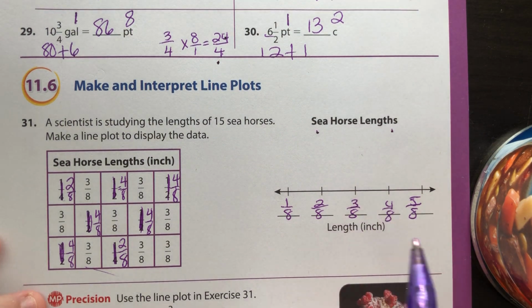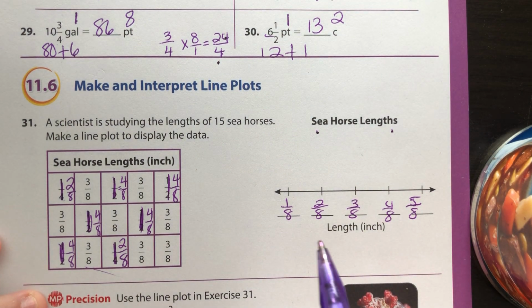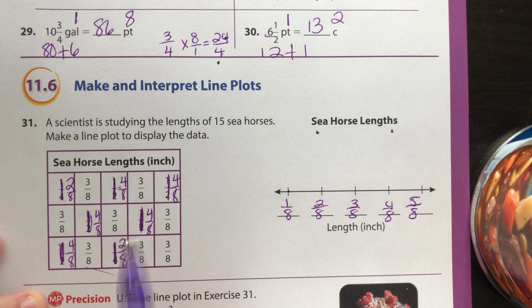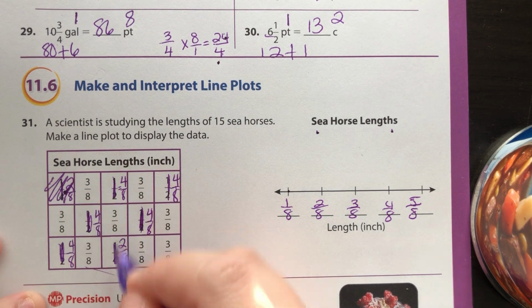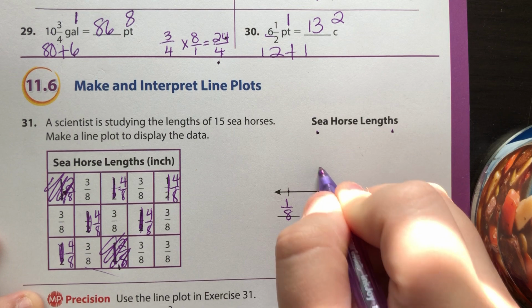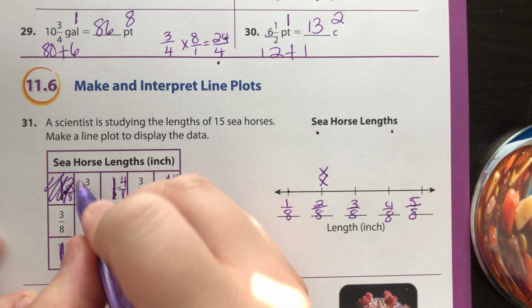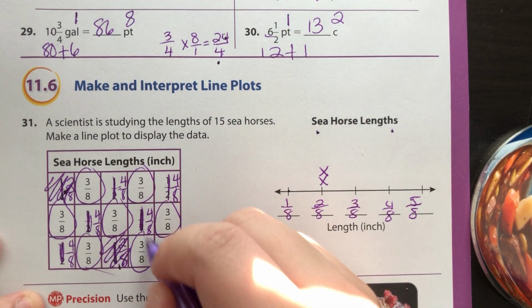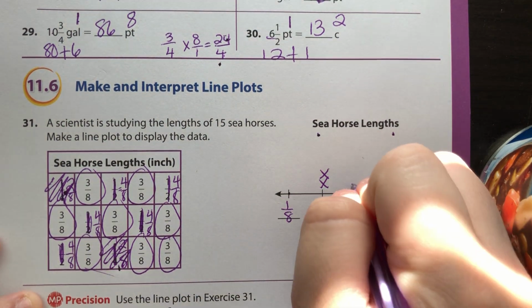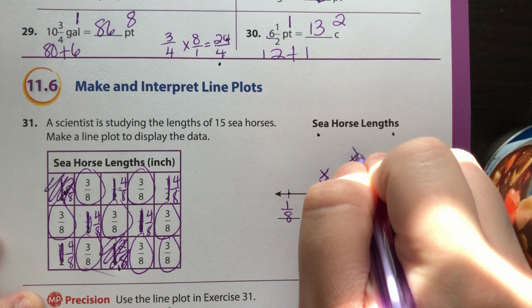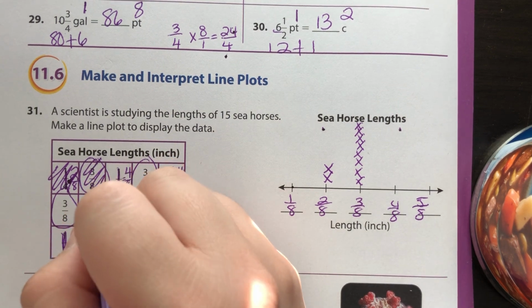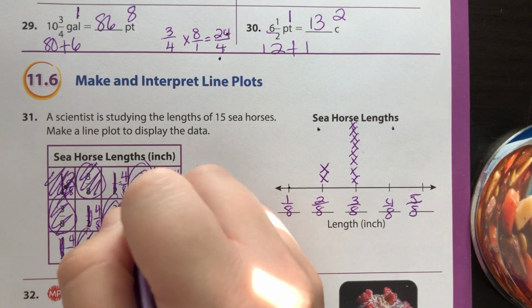I have a title, seahorse lengths. Now let's see, how many 1/8 do we count? I don't see any, so there's no x's that should go there. 2 eighths, I see here and I see here. 2 of them, so scratch them out so I don't count them again. 1, 2. 3 eighths, I have 1, 2, 3, 4, 5, 6, 7, 8. That's a lot. 8 x's. Scratch them all out so I don't use them again.